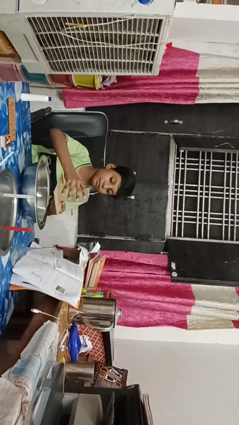You will observe the cardboard is not falling and the water is also not falling, because air is pressing the cardboard in the upward direction, holding the water up. So this is called air exerts pressure.